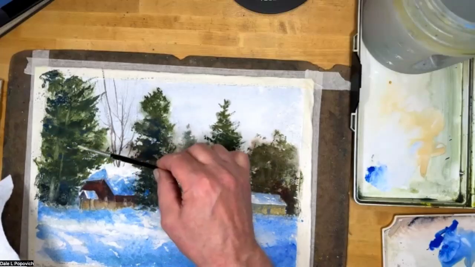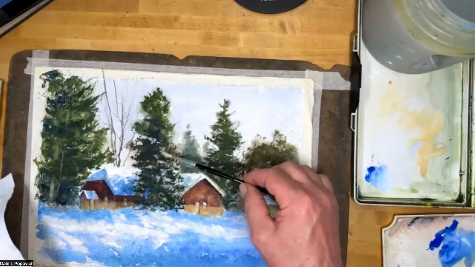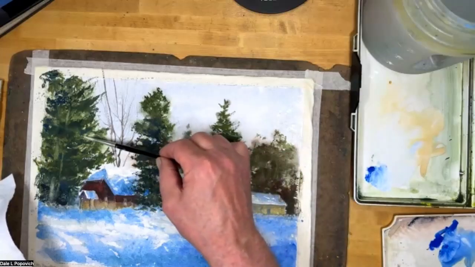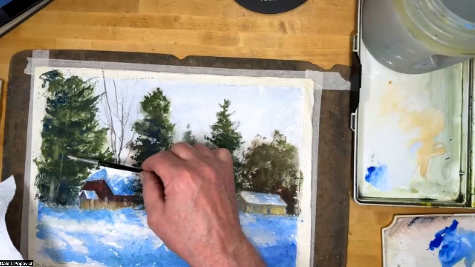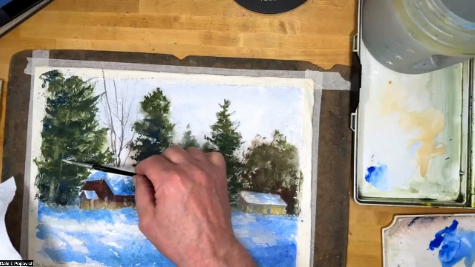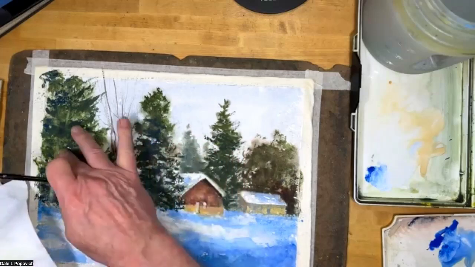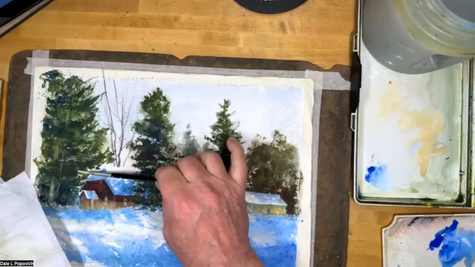Not a lot, just a little bit here and there, more on this tree that's in the middle than the one over here. And usually there's more snow on the bottom branches because the upper ones end up with the wind blowing them off.